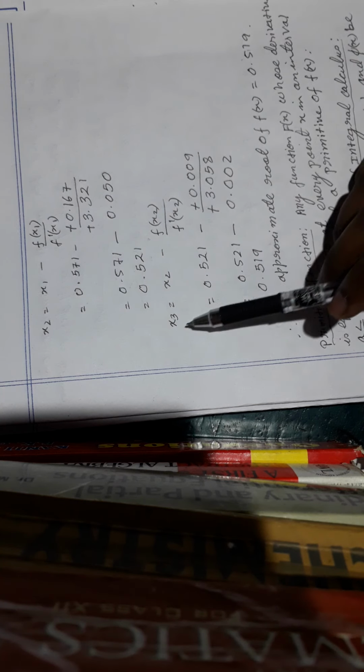If they ask for the fourth iteration, you can proceed till x4. If they give you till the third iteration, you can just proceed till here and find the approximate root. So what will be your approximate root after the third iteration? In this question, the approximate root of f(x) after the third iteration is nothing but x3. How much did we get? We got 0.519.